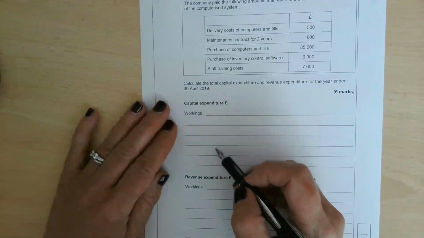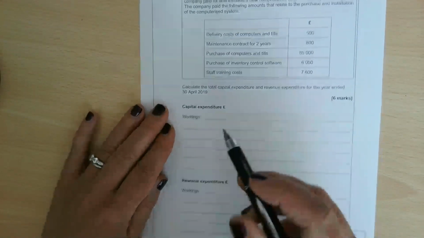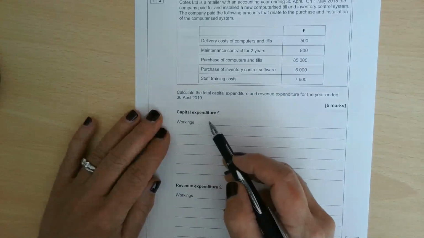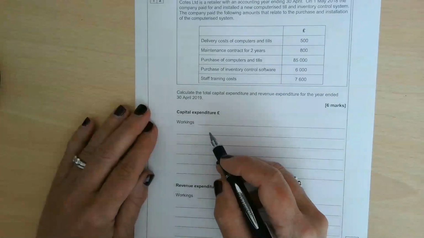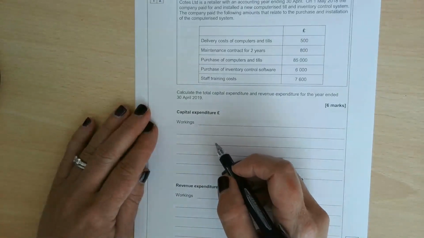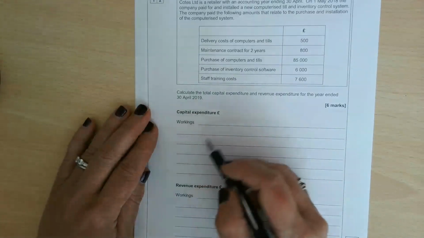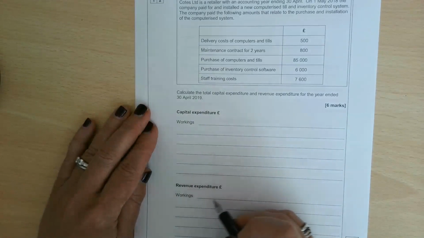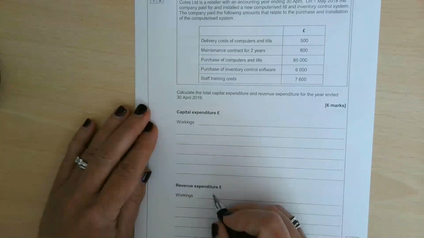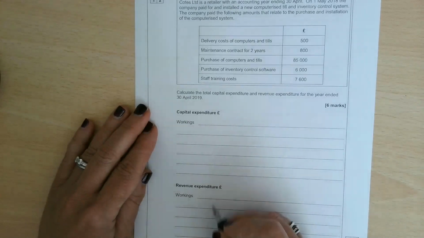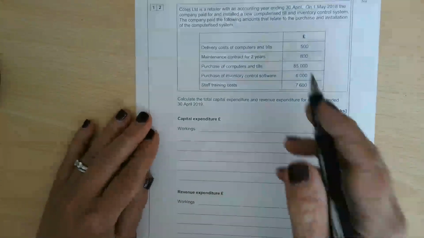Capital expenditure is the purchase of non-current assets, and included with that is anything that gets the asset into a usable location and into a usable condition. So anything involving site preparation, delivery, testing of the asset is included as capital expenditure. But anything to do with ongoing running of it, so including things like staff training, maintenance contracts, that kind of thing, is going to be included as revenue expenditure.